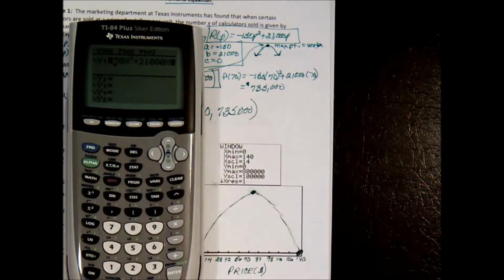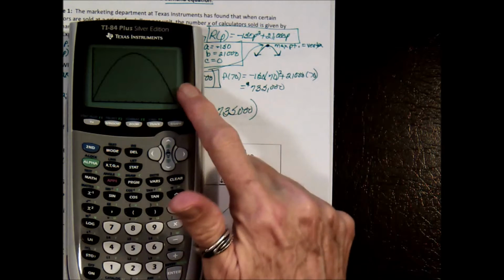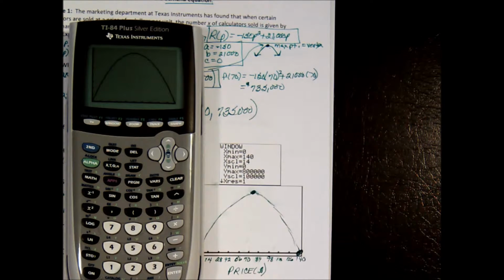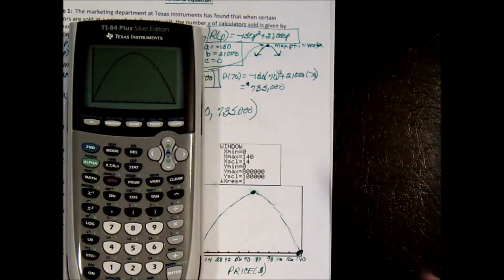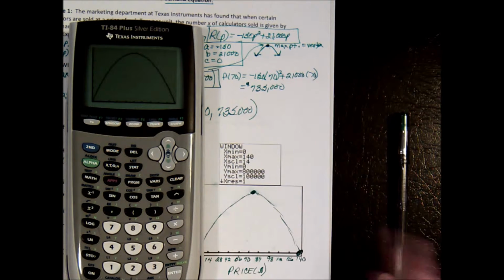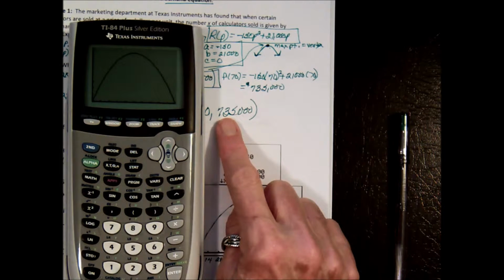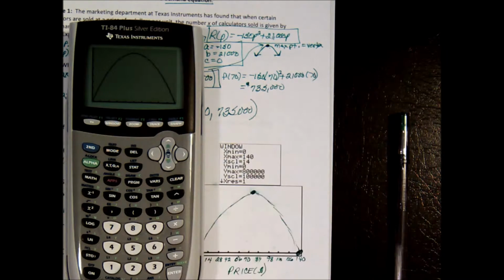21,000x. We hit graph, and you're going to see a graph that looks very similar to our sketch, except this one is actually perfect and it is symmetric. But you can see, I'm going to try to point this out, up here is that max point, and that max point is the point that we found, 70,735,000.